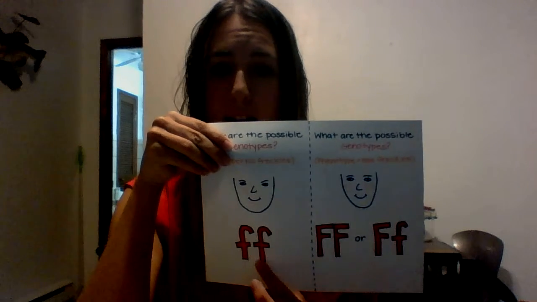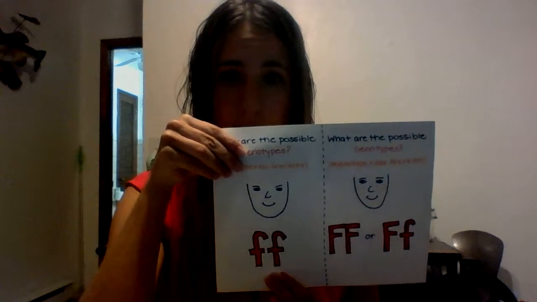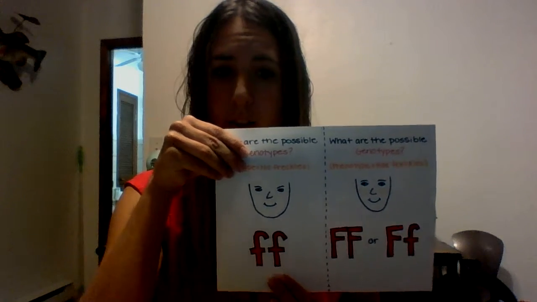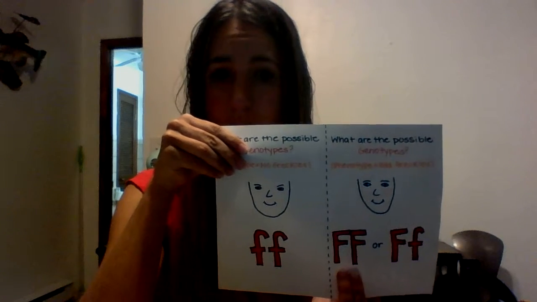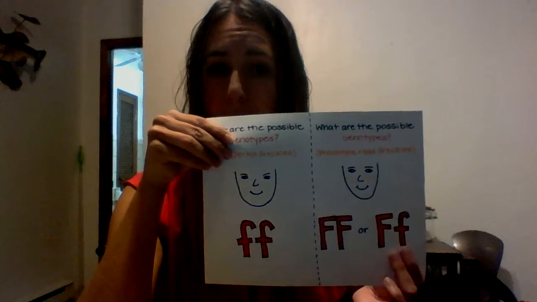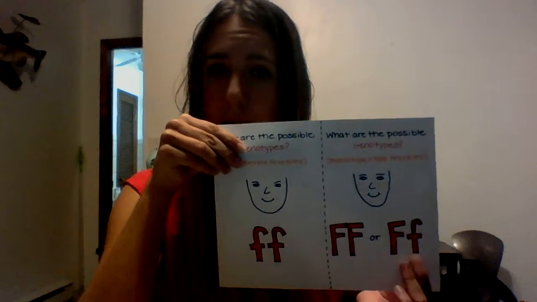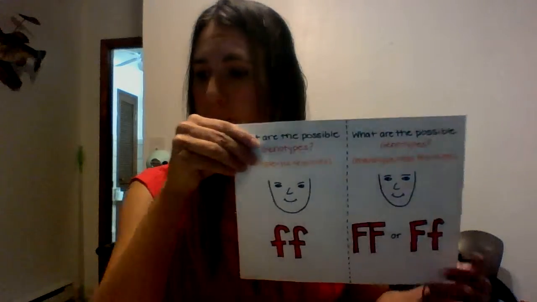In that case, this one here is homozygous recessive. This one here is homozygous dominant. So we have two alleles that are the same, but they're both dominant. And then here we have a heterozygous individual, meaning that there are two different alleles.